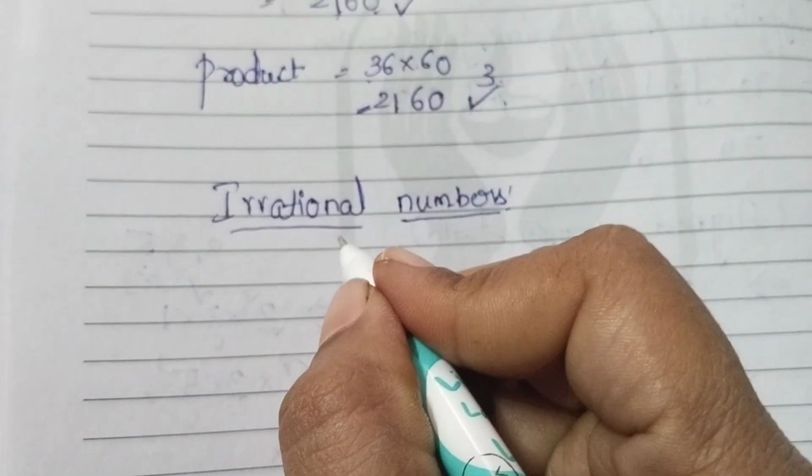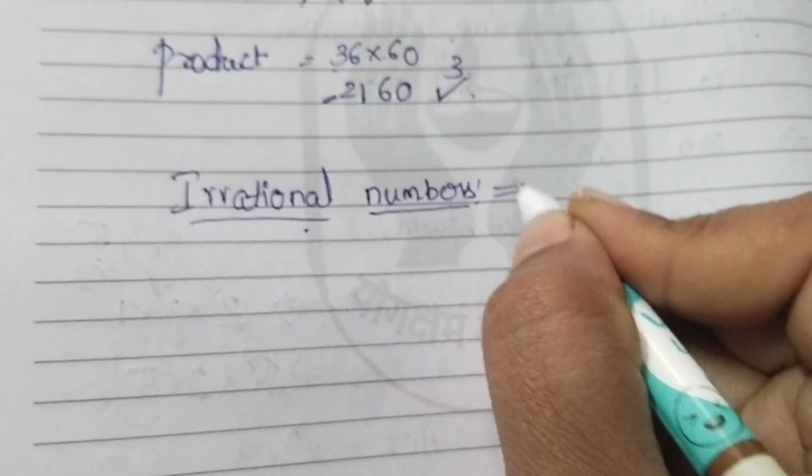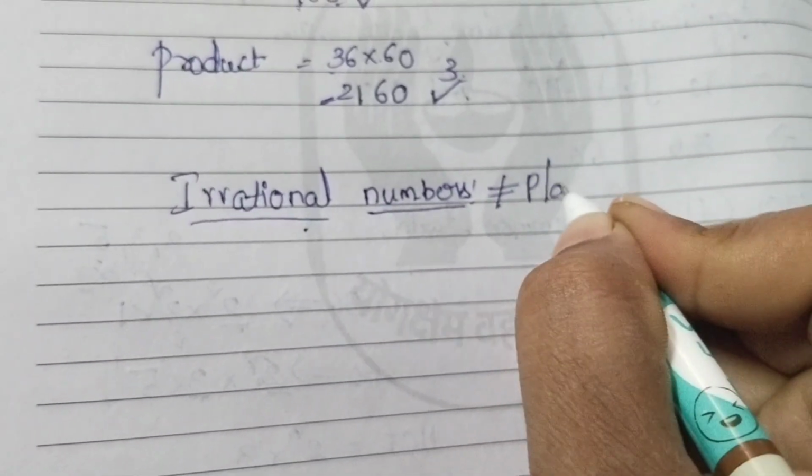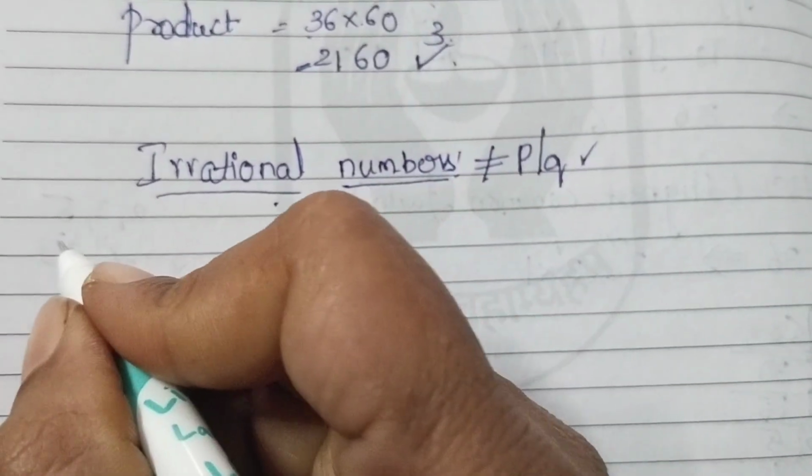Okay, we know that they are not in the form of p by q, but instead of this we need to remember this one.